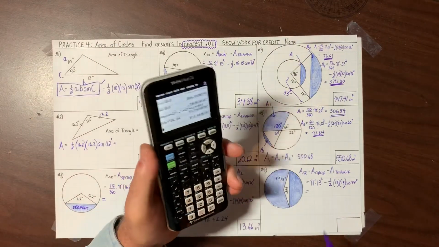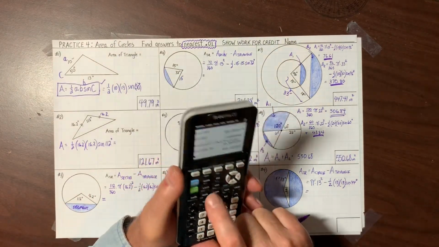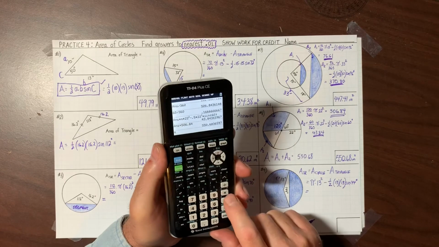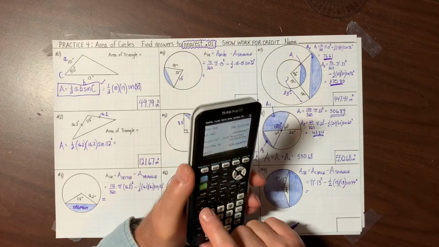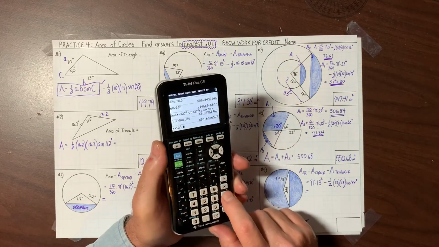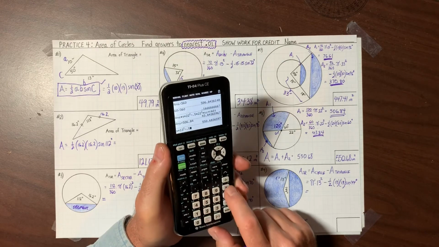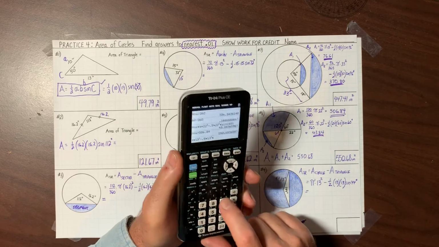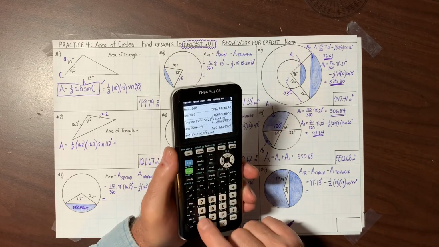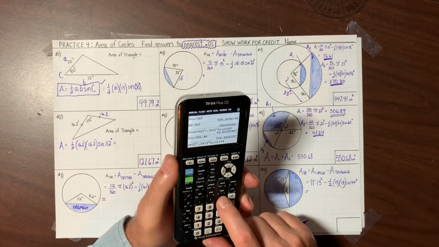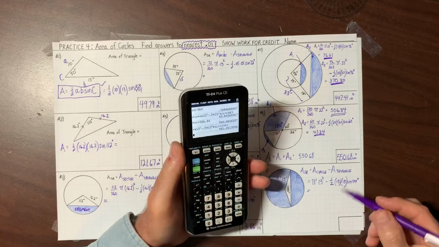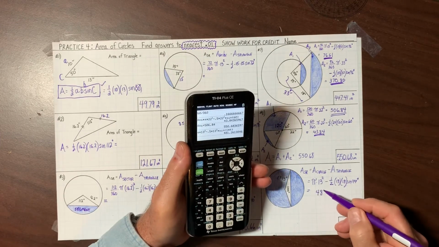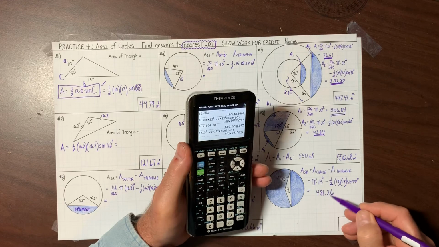So first thing I'm going to do on my calculator is hit my pi button, times 13 squared, then minus 0.5 times 13 squared times the sine of 144. Enter. And I'm coming up with 481.26.